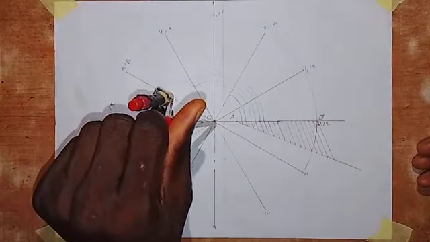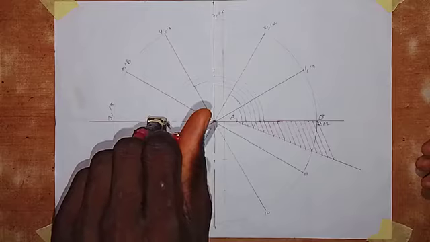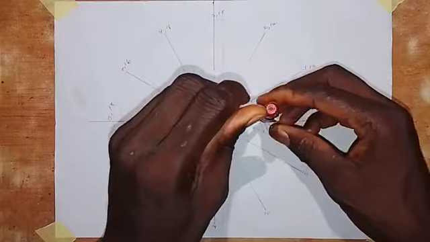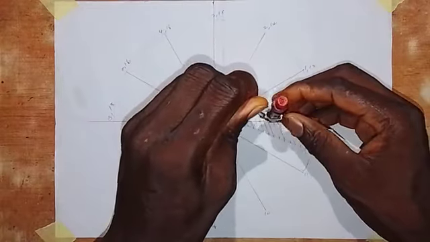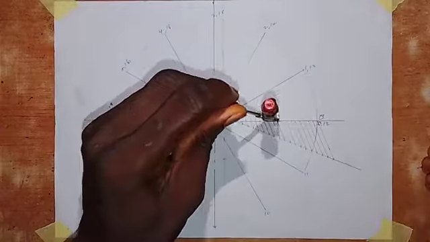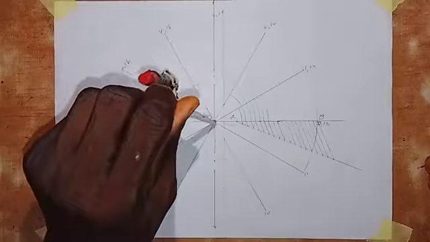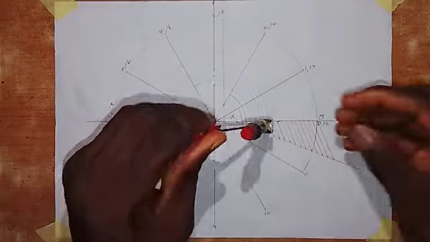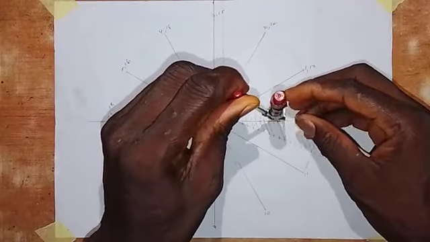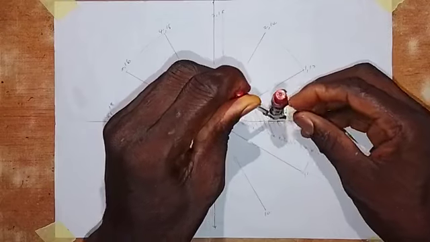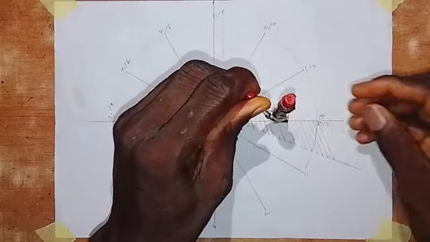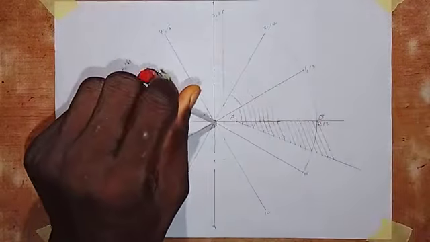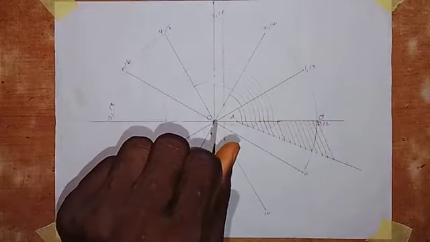So this is it, okay? It touches 6 here. Then we extend to 7, and we draw an arc to touch line 7. Just take it easy. This is line 7 here, okay? Then we go on again. We extend to 8 and we draw an arc from 8 to touch line 8. So this is line 8 here, okay?